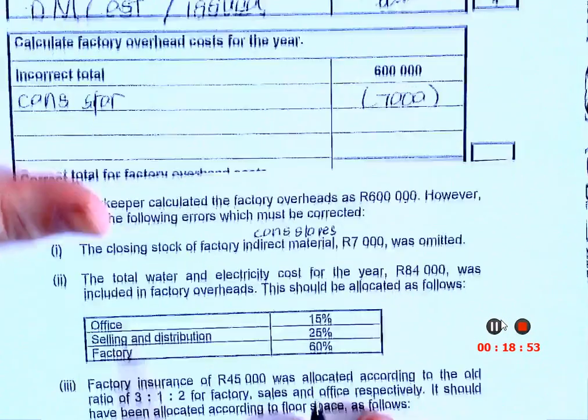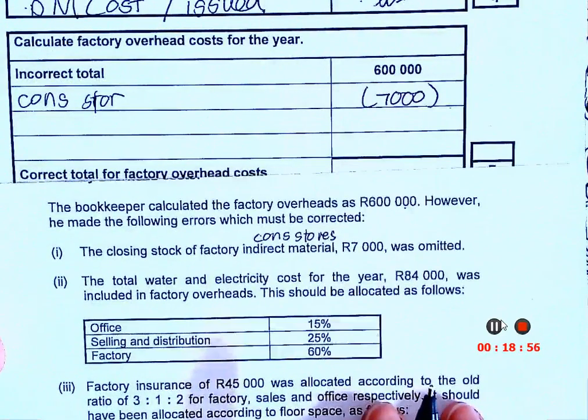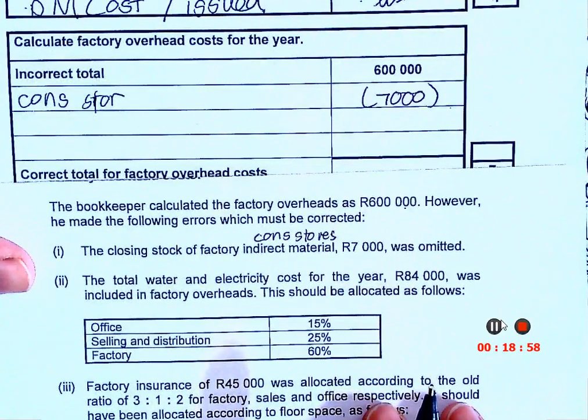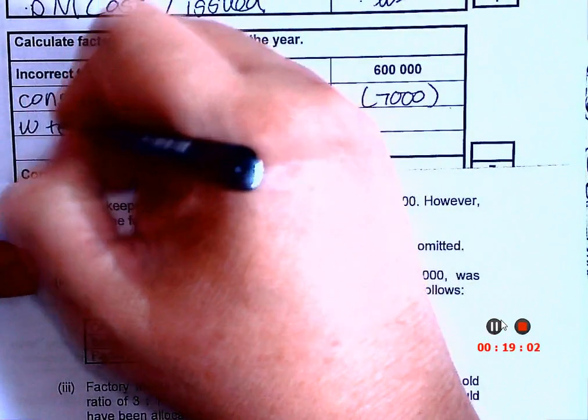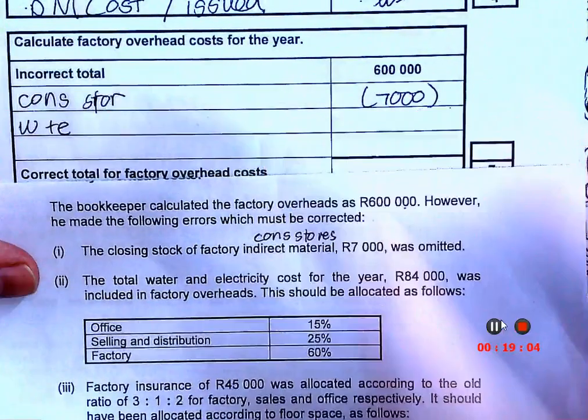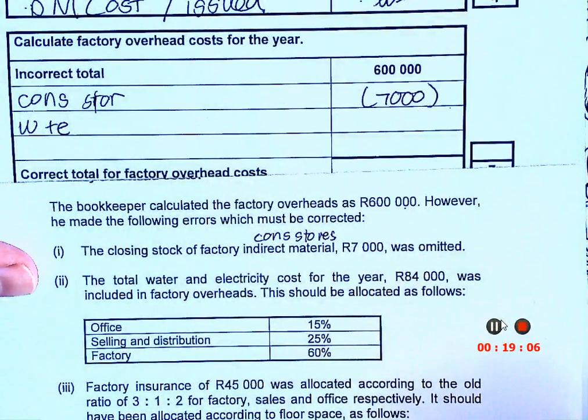Okay. The total water and electricity cost for the year was included. So in other words, when I calculated that, it includes the total cost of water and electricity. But can you see I was only supposed to show 60%.